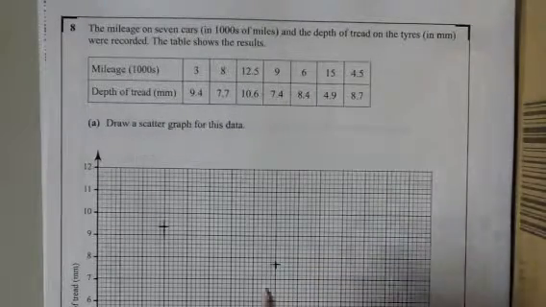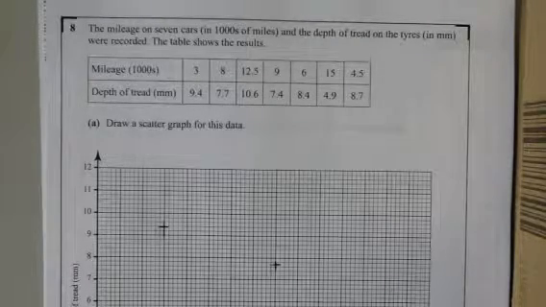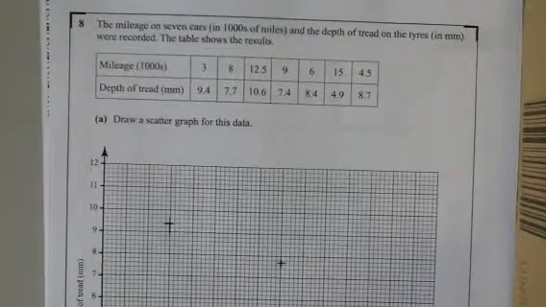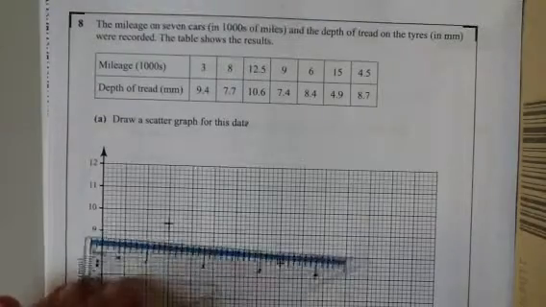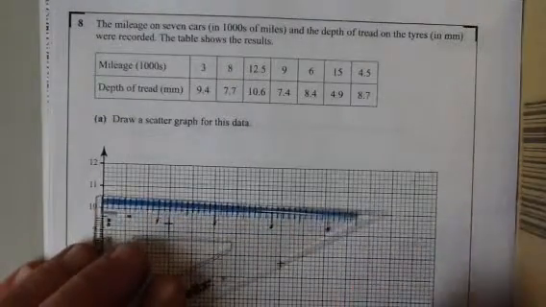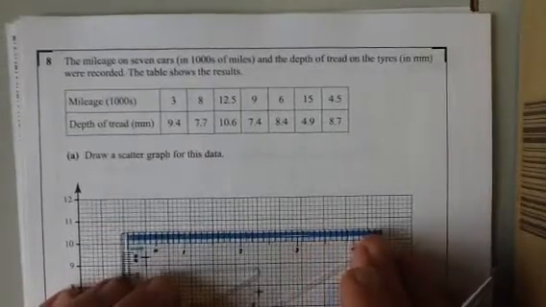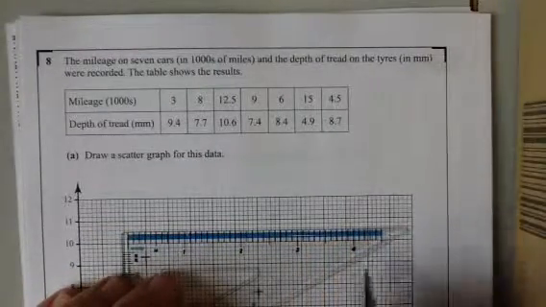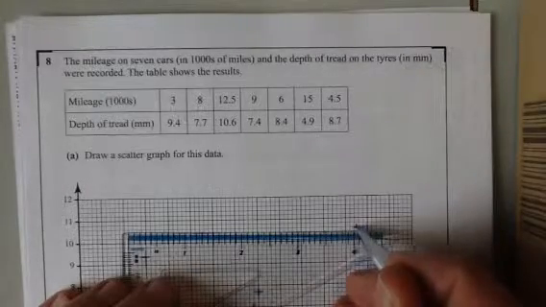Okay. 12.5, 10.6, so there's 12. So 12 now is going to be halfway. Okay, so it's going to be halfway. And then 10.6. So 10.6 is going to be on this line. And then 12.5 is going to be halfway between. So it's going to be there and there.